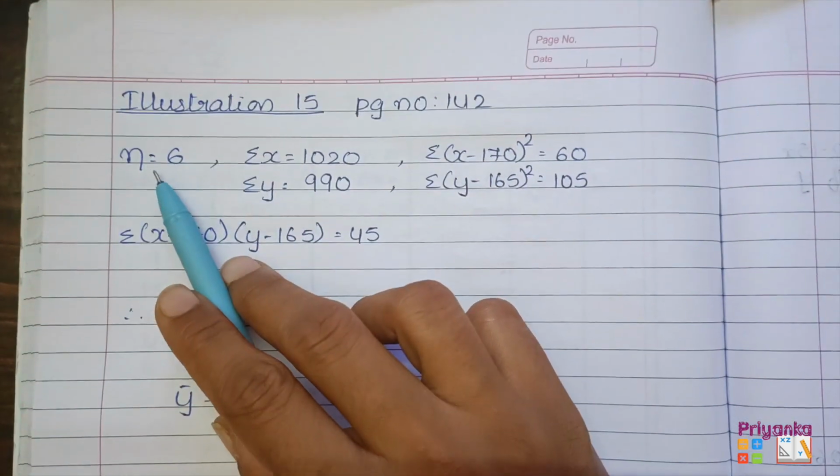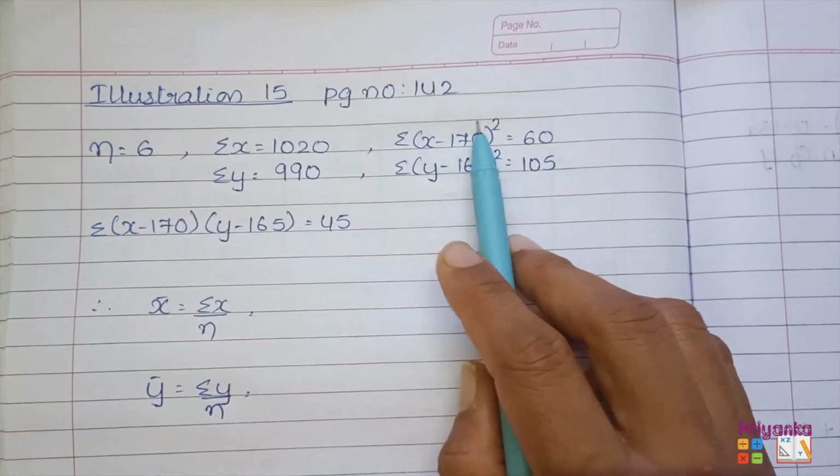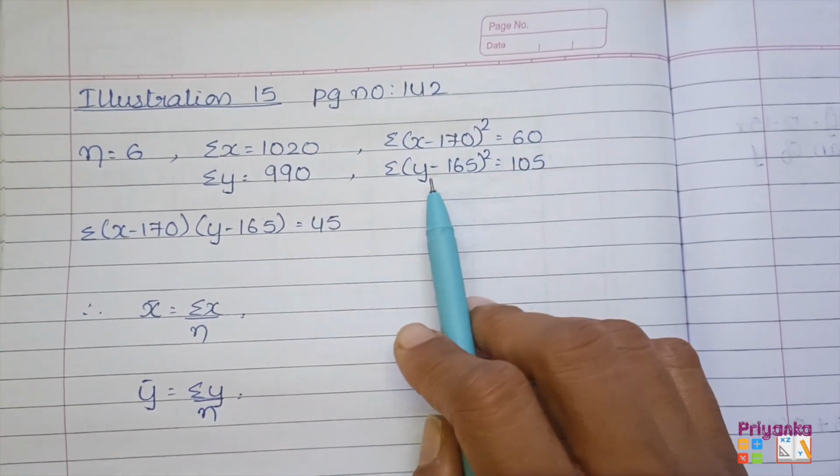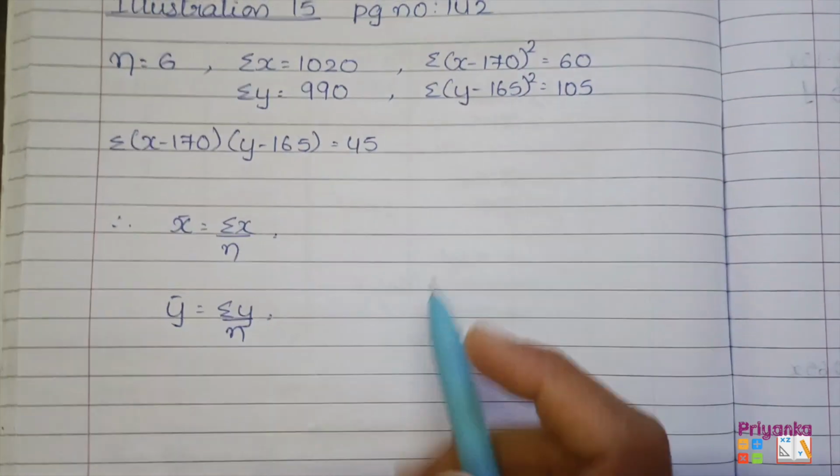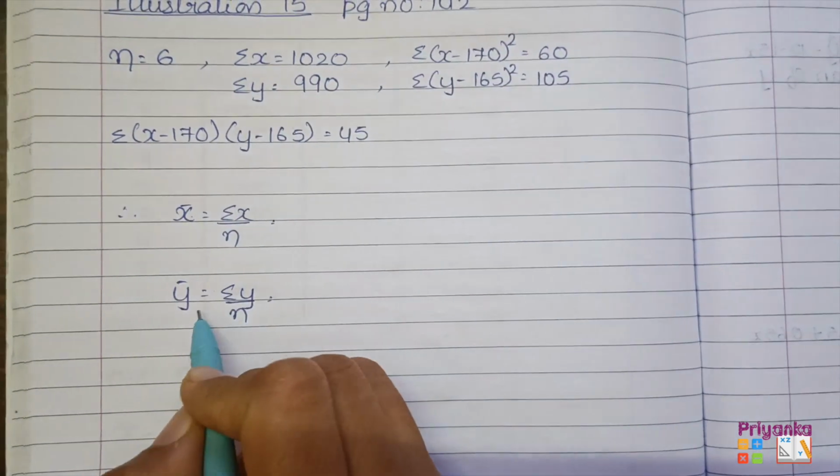So first of all, just take all the information. Here I took n, sigma x, sigma y, sigma (x minus 170)(y minus 165) and this. So first in the solution we'll find out x bar and y bar.